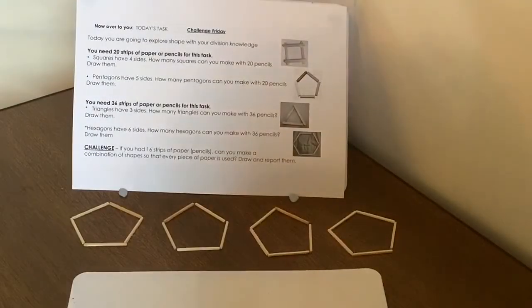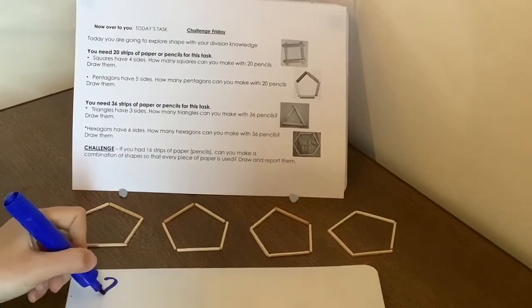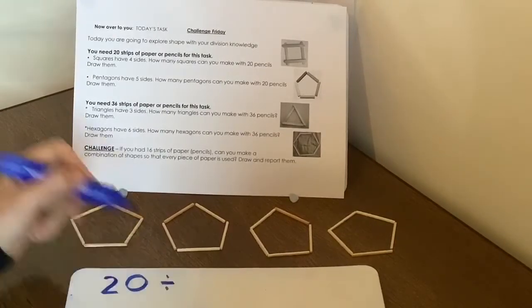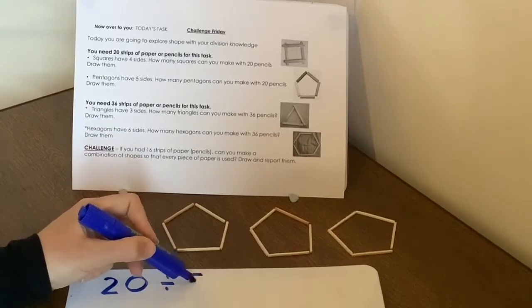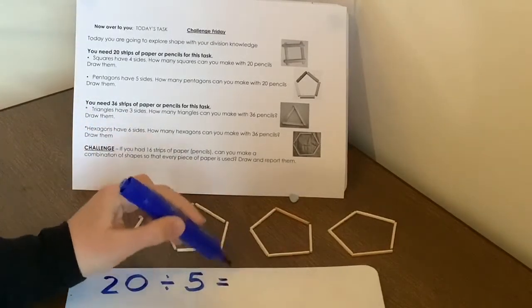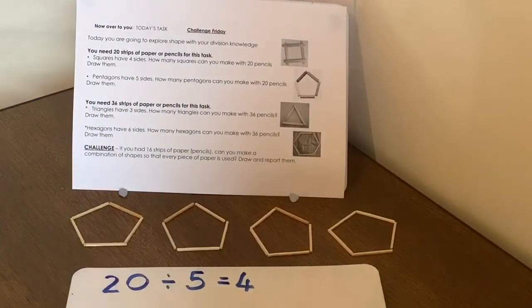And here are my pentagons. How many pentagons did you make? 4, I hope. So pentagons are 5-sided shapes. And these are as close to regular pentagons as I can make without sticking them down properly. So let's look at the maths behind it. We started again with 20. So that was our total. And we divided it this time into groups of 5. So how many 5s are there in 20? There are 4 groups of 5 in 20.